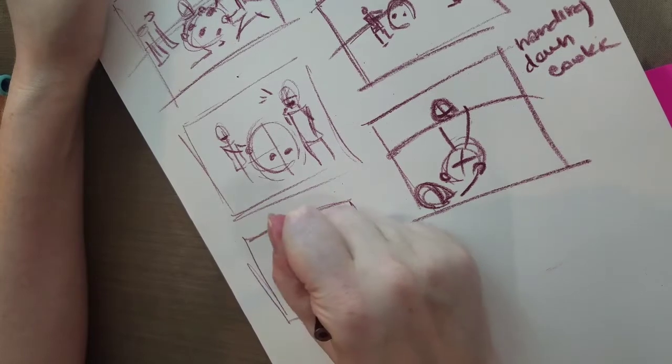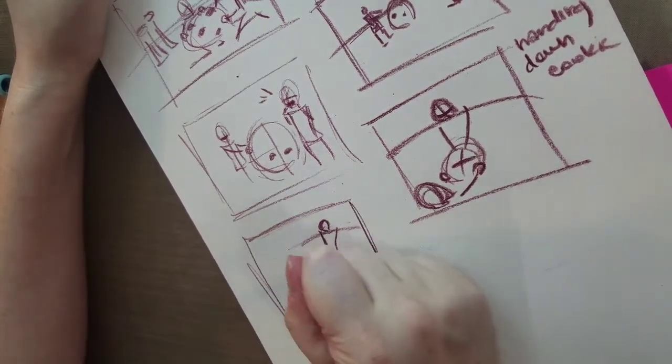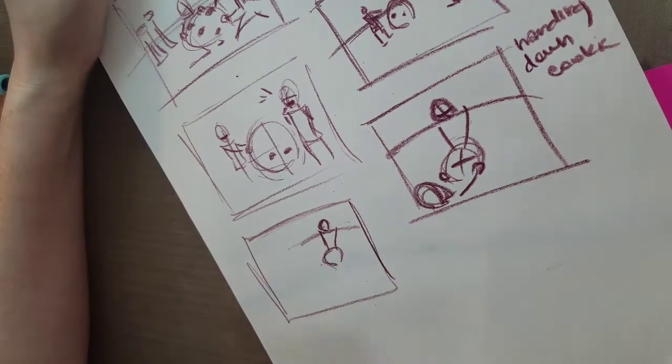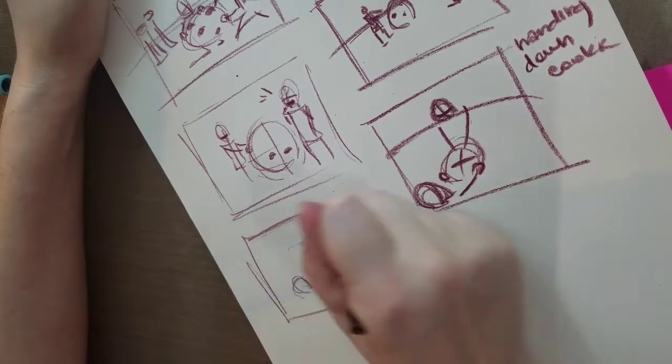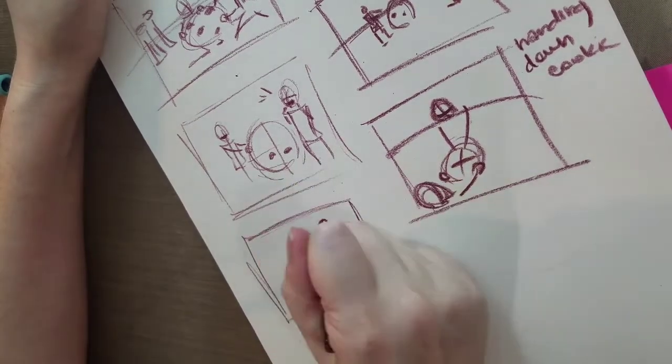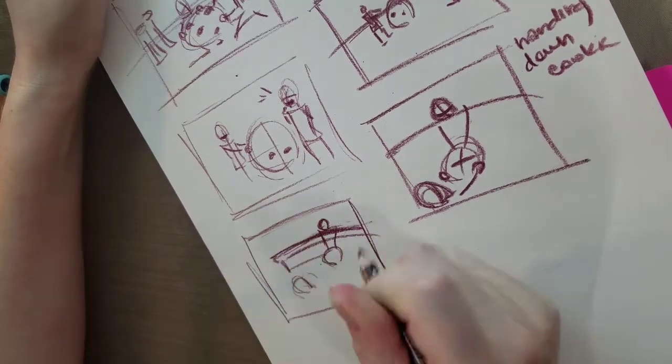So we'll try pulling out. The problem with this, the reason this wouldn't necessarily work, is it's reliant on some things that, like, he would be so high up if he was on a table ledge, for example.